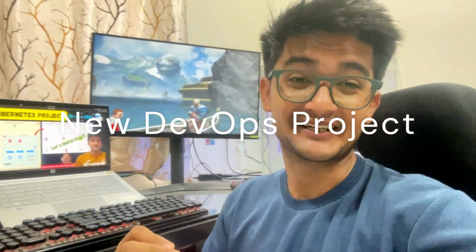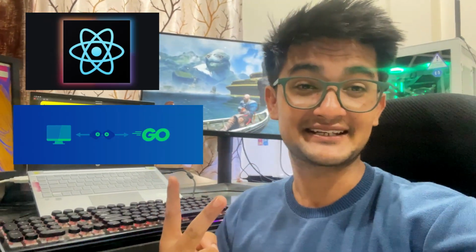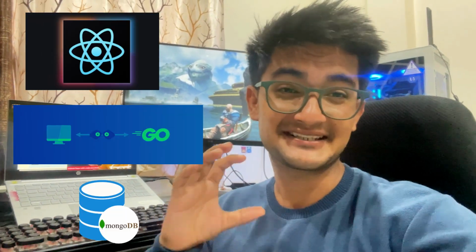New DevOps project. So we are deploying a 3-tier complex cloud native application on Kubernetes. This application has React as a frontend, Golang as an API, and MongoDB as a database. Let me explain to you how this project works.